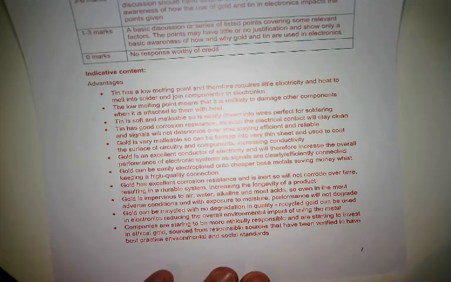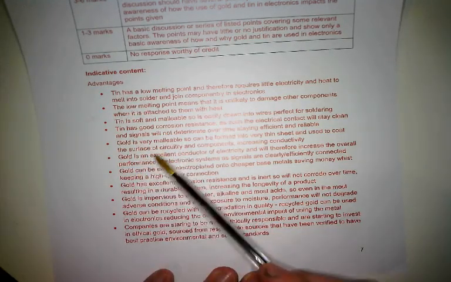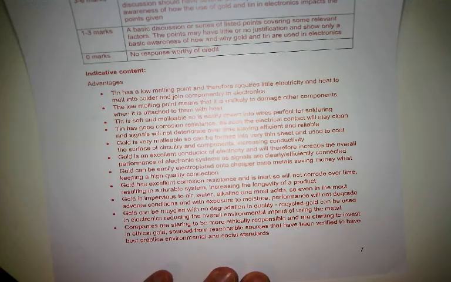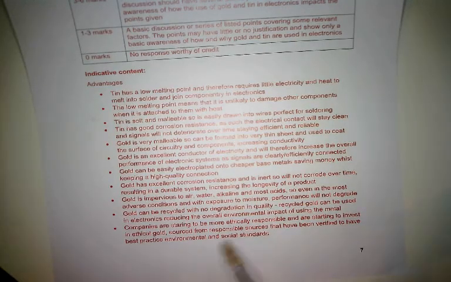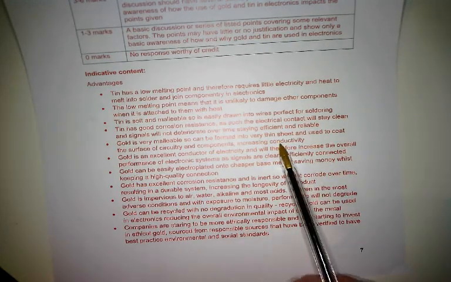Gold is very malleable, so it can be formed into very thin sheet, used to coat the surface of circuitry and components, increasing conductivity. So it's another great one for gold plating, silver plating, etc. So making it very thin because it's so expensive. Okay, you could coat the surface of it and then increase the conductivity.